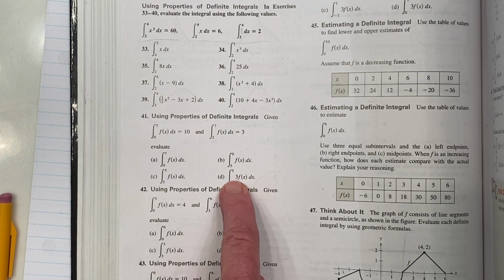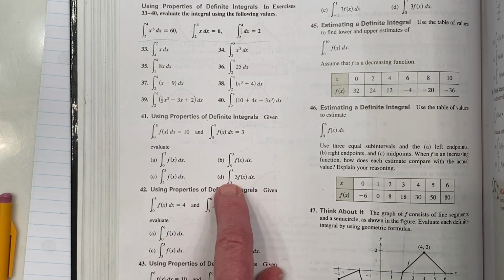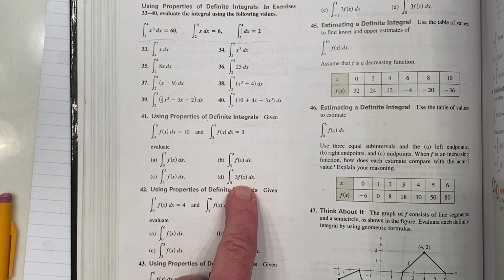Looking at D, we have a constant multiplier of 3 in the integrand. I would get that right out front, and I'd multiply 3 times the value of the integral from x equals 0 to x equals 5 of f of x. So you're ending up multiplying 3 times 10 and getting 30.